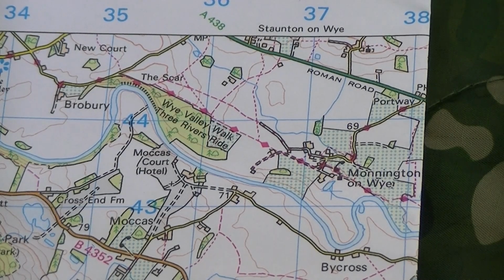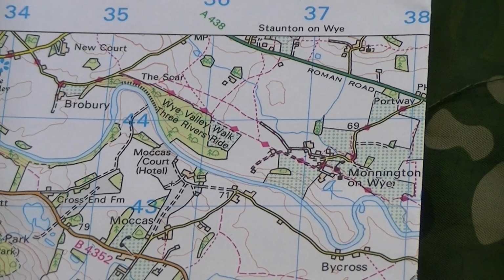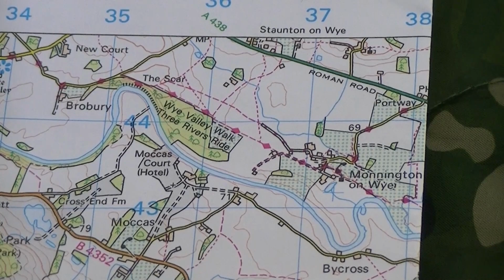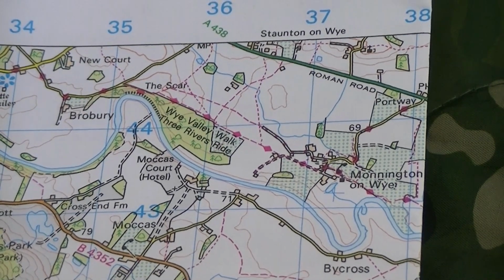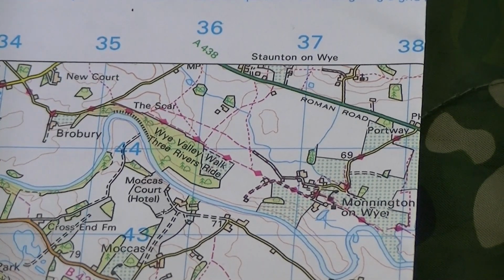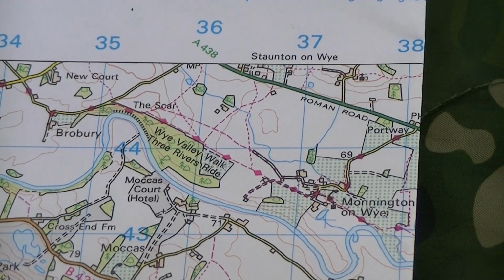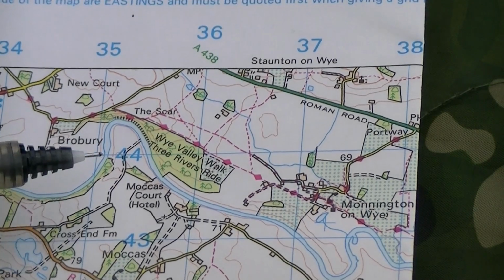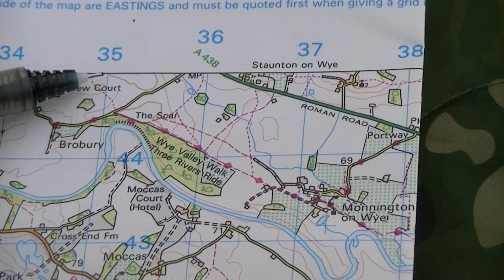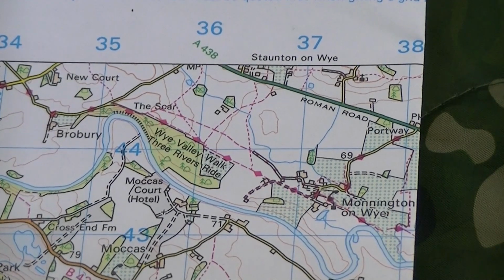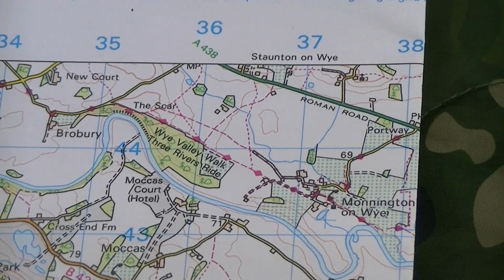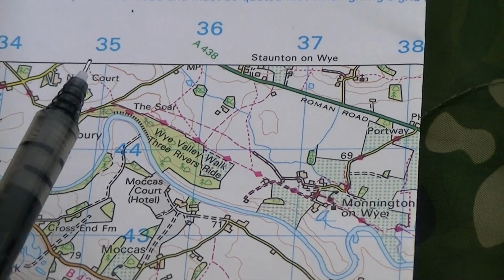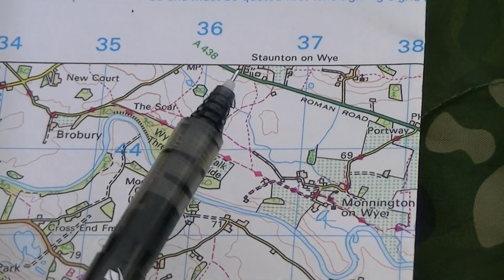Okay then, so we've previously spoken about the grid system on a map. Now, what the grid system consists of is northings and eastings, okay? As previously spoken about, the northings increase as you go up the map. So there's 43 there, 44 there, and this line here would be 45. The eastings increase as they go from west to east across the map. So we can see here we've got 35, 36, 37.